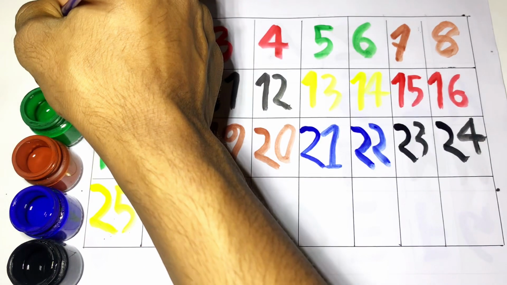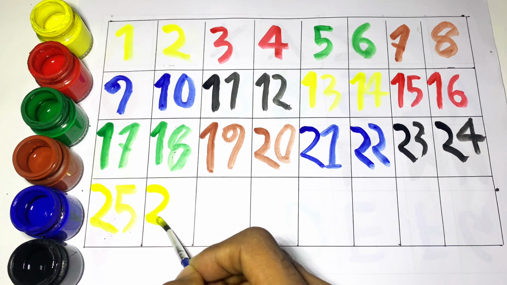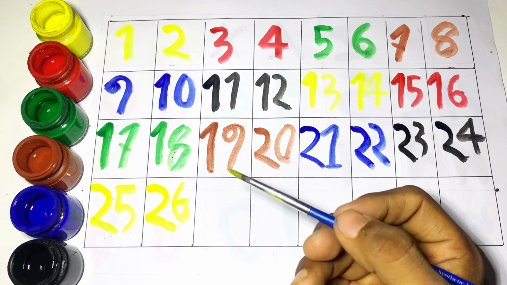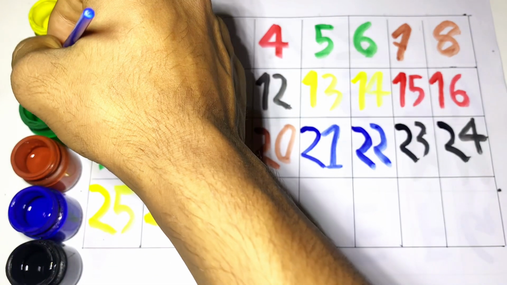Kids, again use yellow color and draw 26. The numbers of 26. Kids, now write 27. The numbers of 27 and use red color.